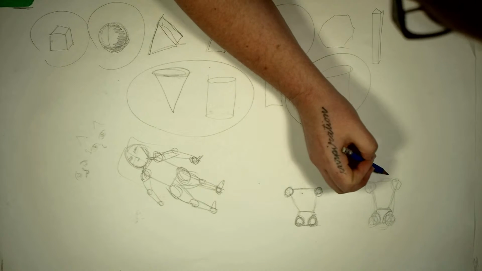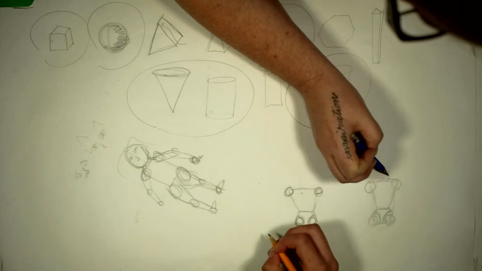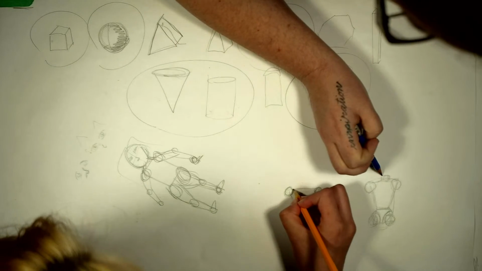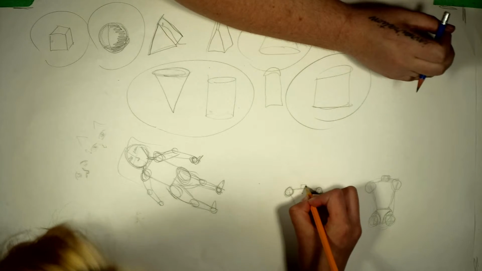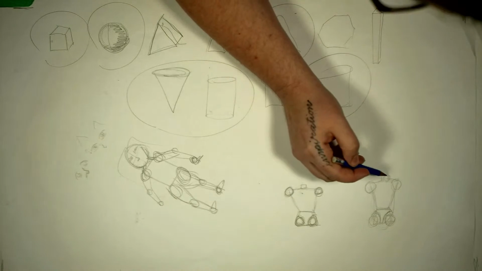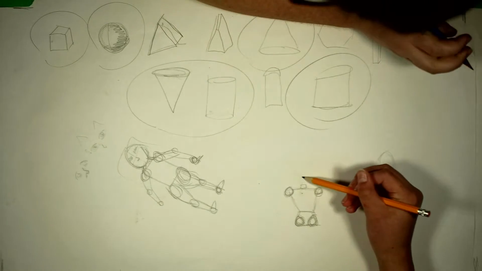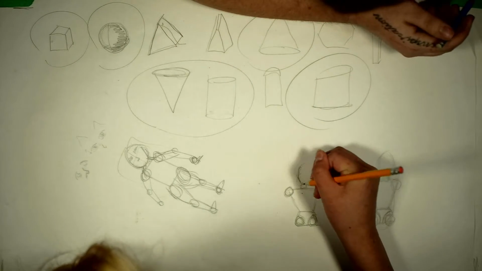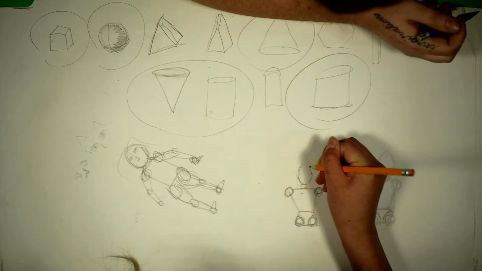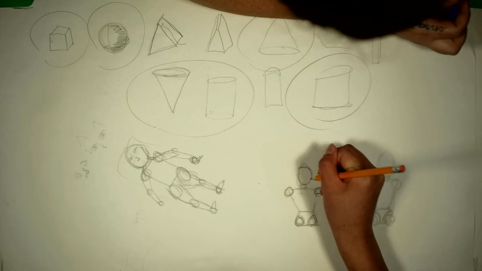You can either do a tiny cylinder, or just a little bit of a circle in between the shoulders where the neck should be. And the head. That's a very narrow head, which is fine. Some people have narrow faces.